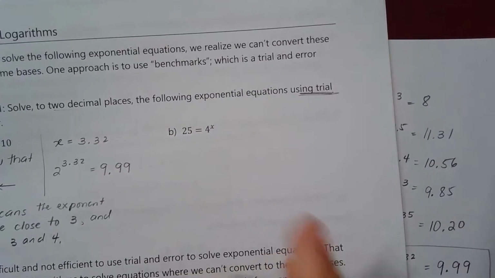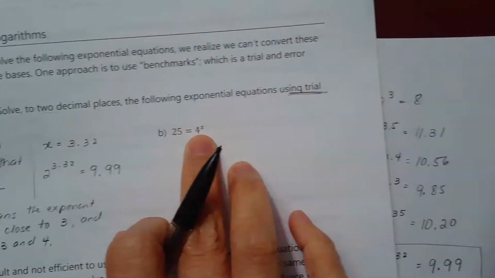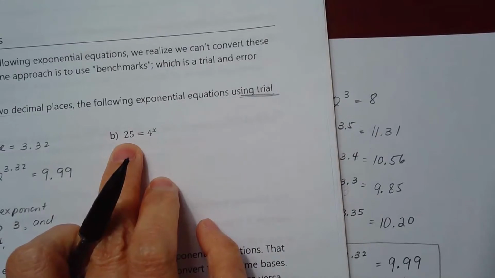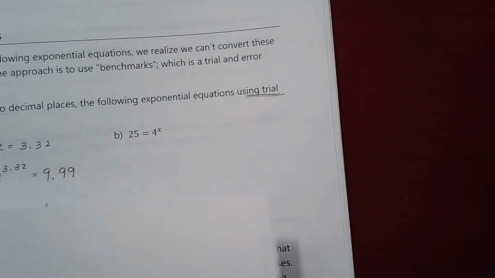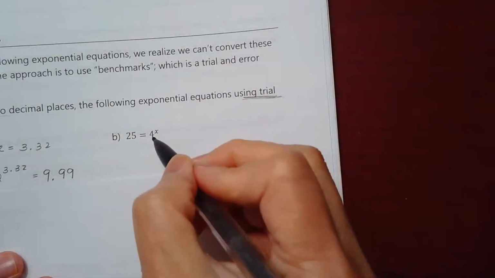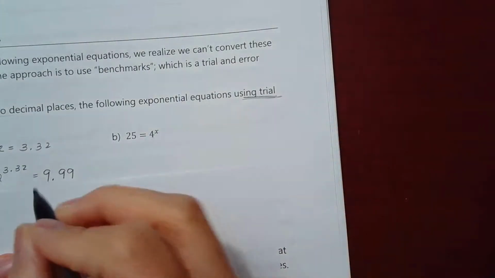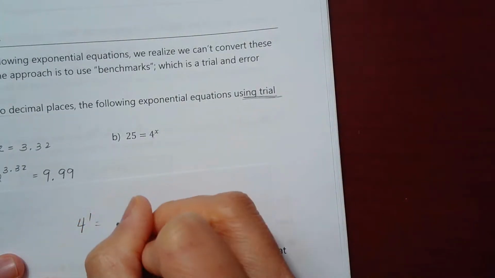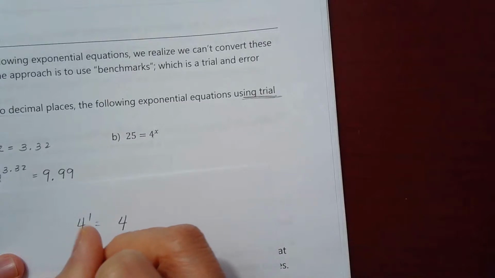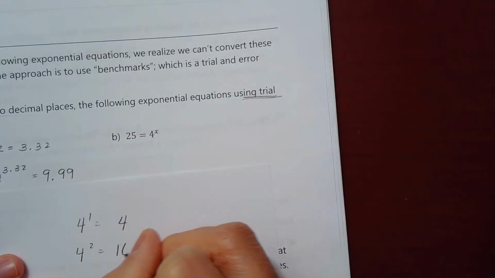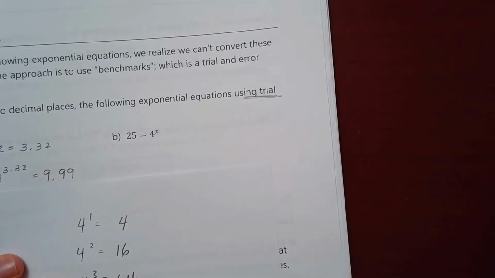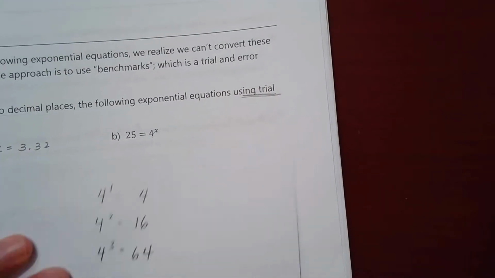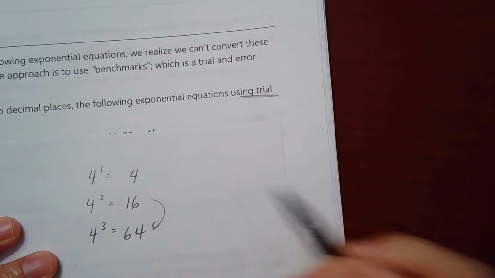Okay. Now let's try this one here. 25 is equal to 4 to the x. Now 4 to the x, let's just do that one for a second. What do we know about 4 to the x? We know 4 to the 1 is equal to 4. 4 squared is going to give us 16. And then 4 cubed is going to give us 64. Okay, so as you can see, there's a big jump from here to here.